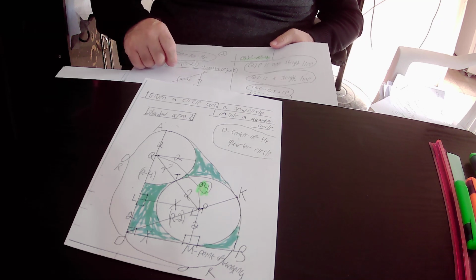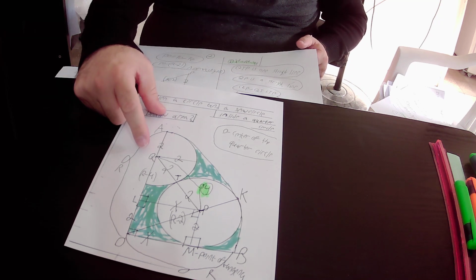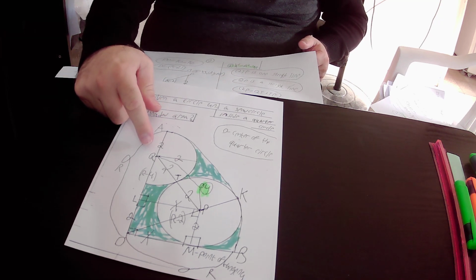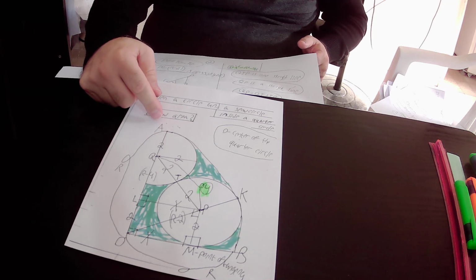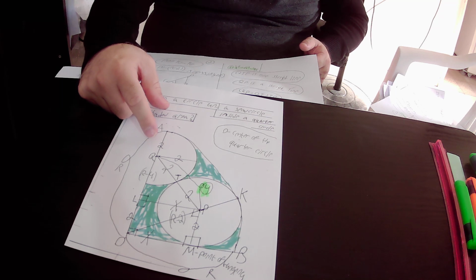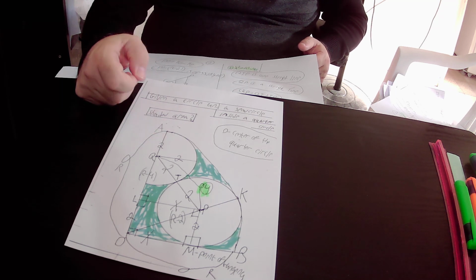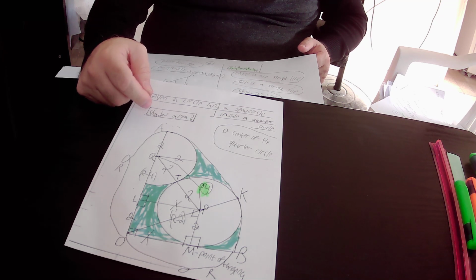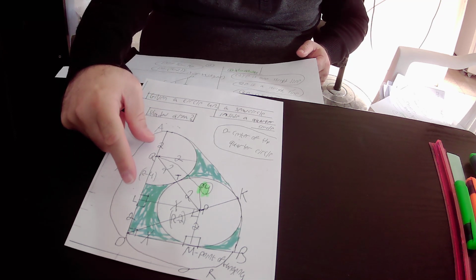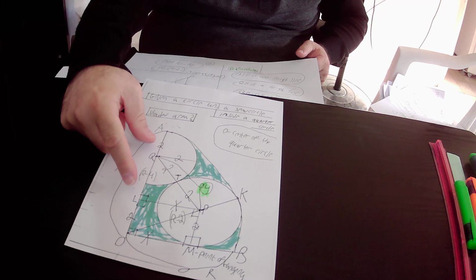Then we find the length of line segment AQ. Point Q is the center of the semicircle. Point A is a point on the semicircle itself. Therefore, AQ is the radius of this semicircle that is equal to 2 units, according to what is given in the question. Okay, then we find the length of line segment QL. What is the length of line segment QL?